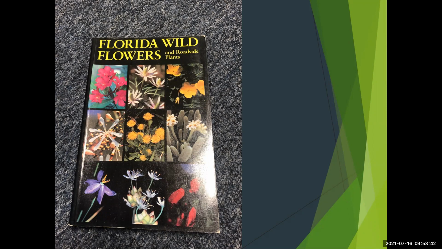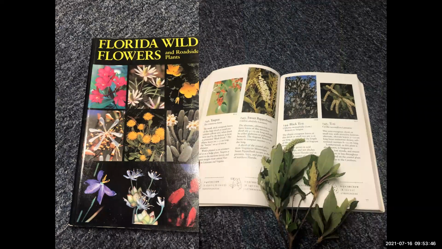Picture books are great because they allow us to flip through quickly. Maybe I found this plant out there and I don't know what it is. I can flip through and, oh, wow, here's three plants that really look very similar to it, right? I'm getting the same general feel. All three of these look like that.